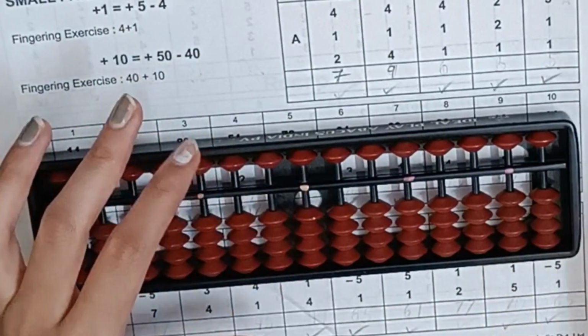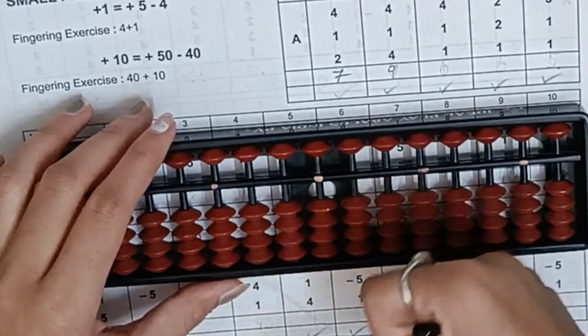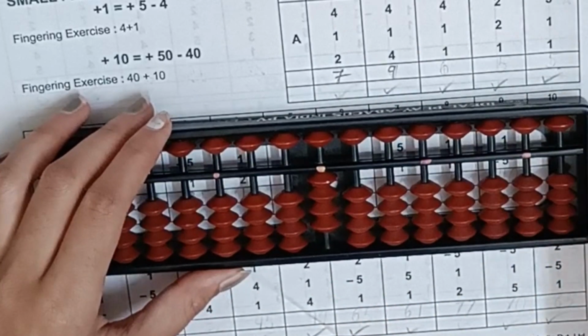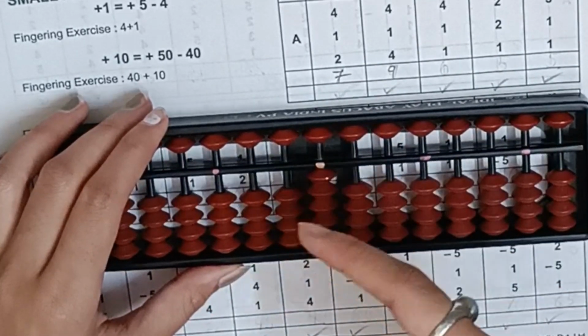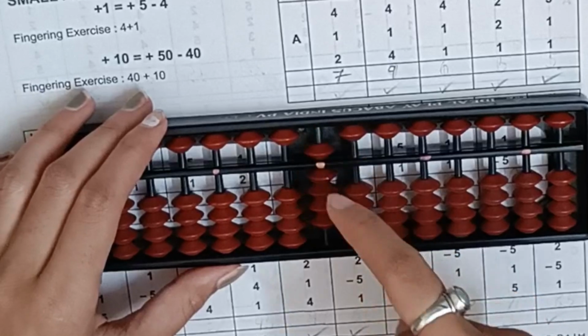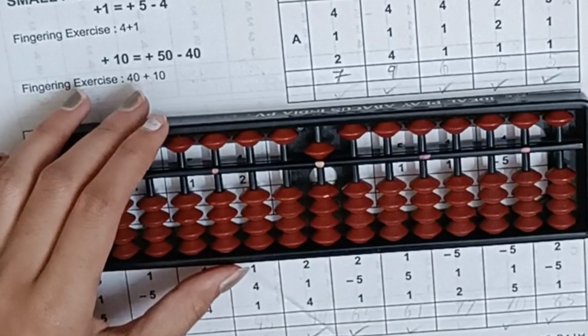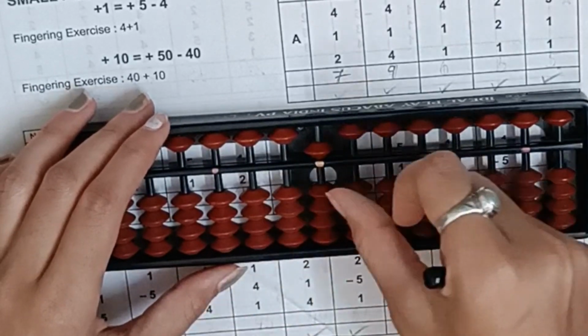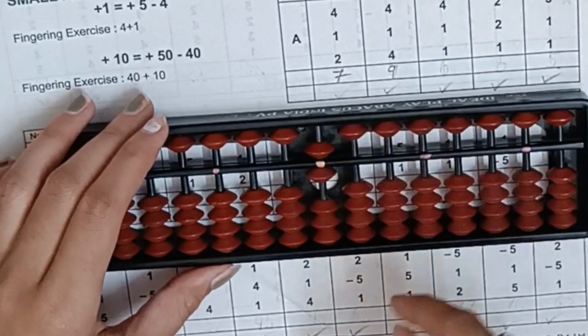Next question is 411. 4. 1 means again 5 is free. So use small friend formula. Add 5 less 4 is your small friend formula for 1. Then 1. So what's your answer? 6.